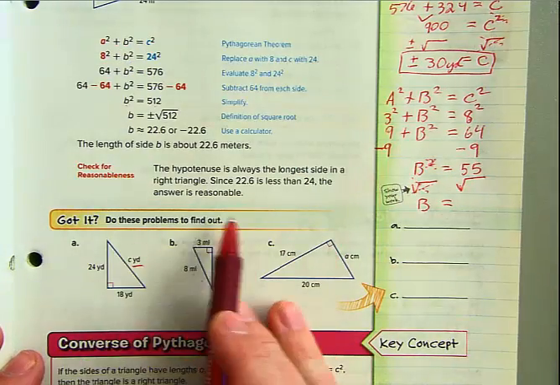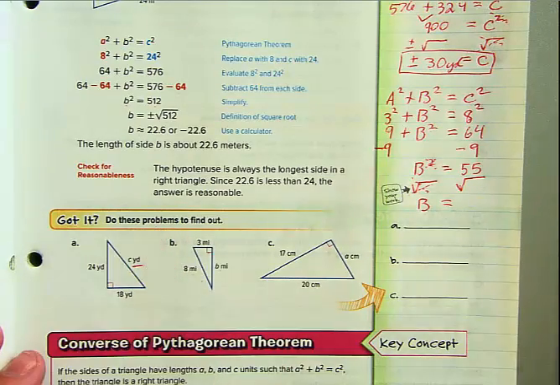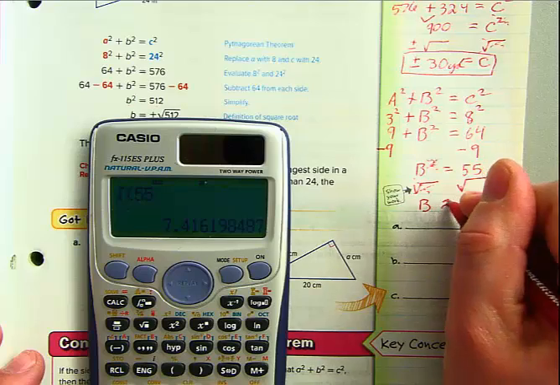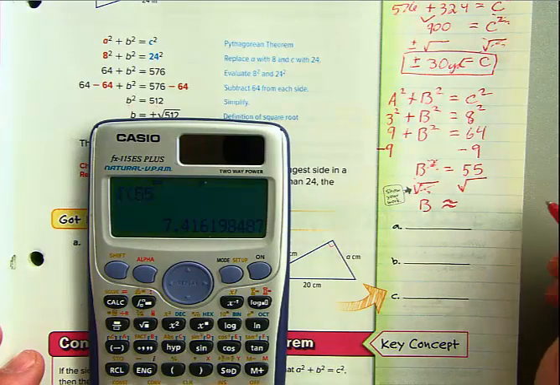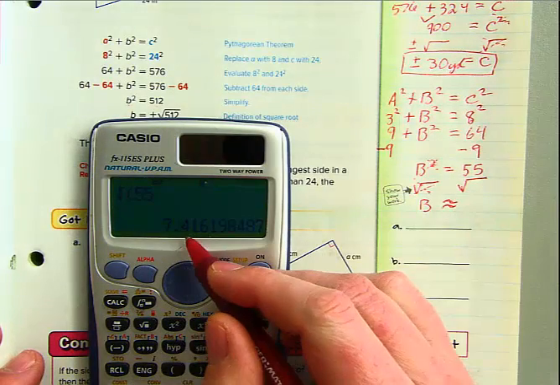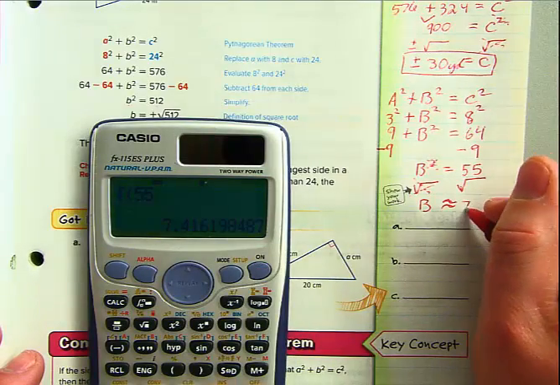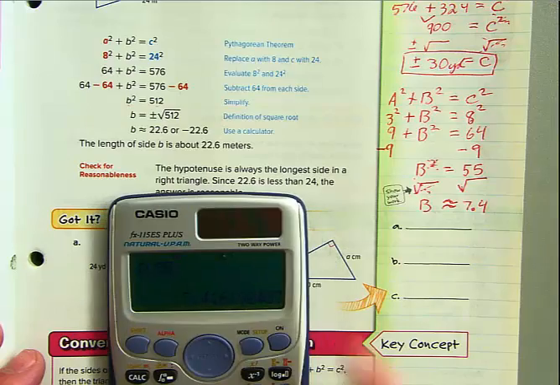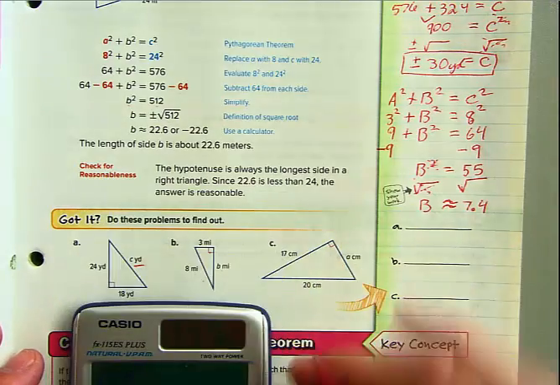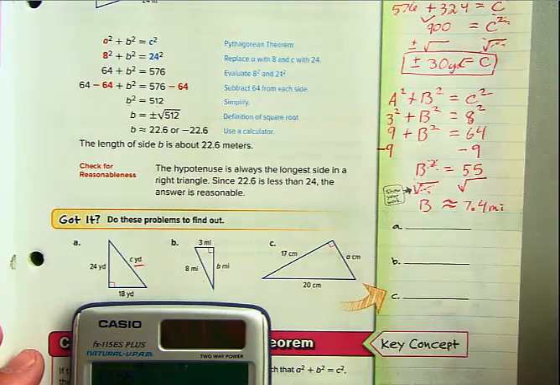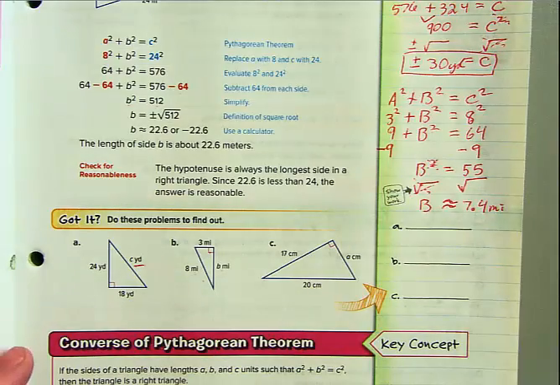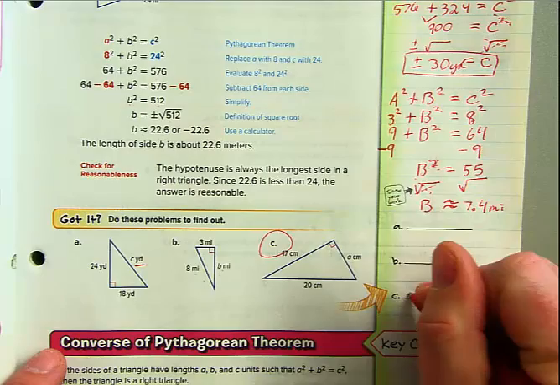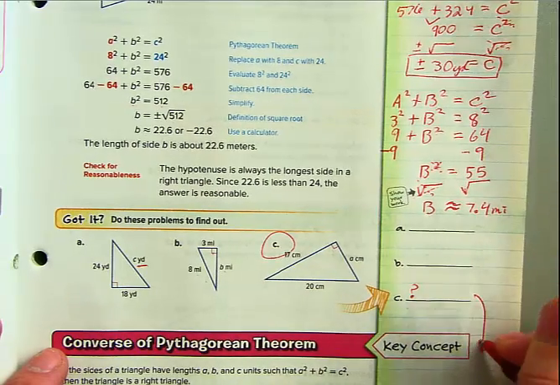My directions here didn't really tell me where to round, so I take the 7.41 and I need to do little squiggly equal signs. So b is approximately, round to the nearest tenth, 7.4. Okay? And don't forget your unit, with these mi for miles, all right? Important you don't forget your units. I now want you to work out c on your own and put your answer in here. Do your work underneath, all right?